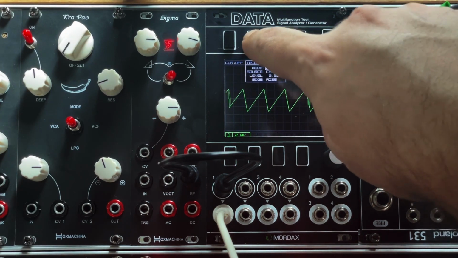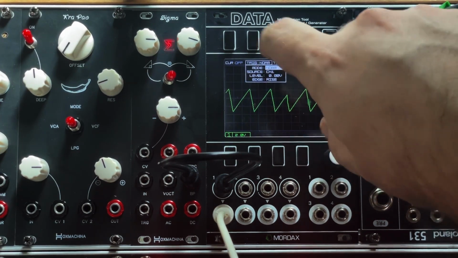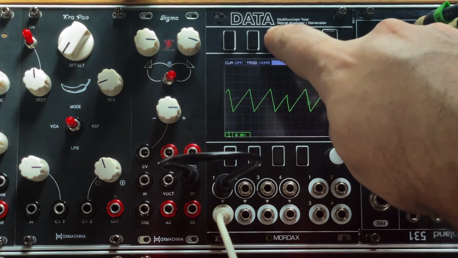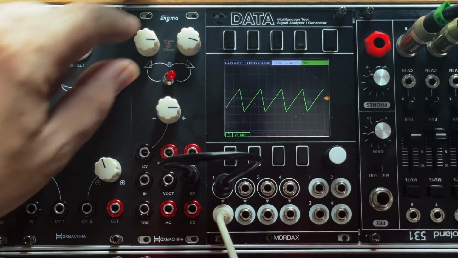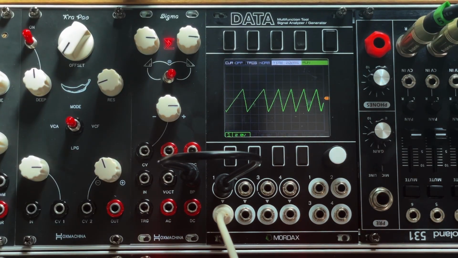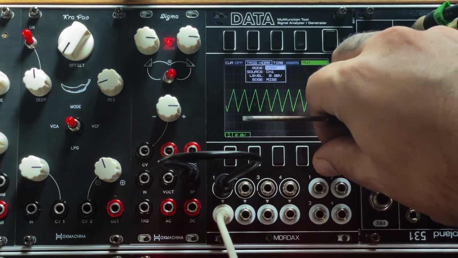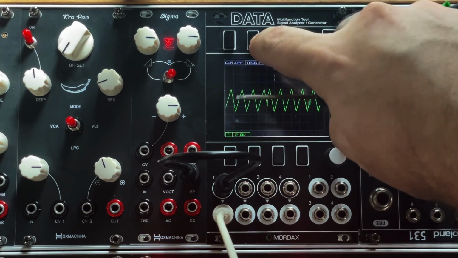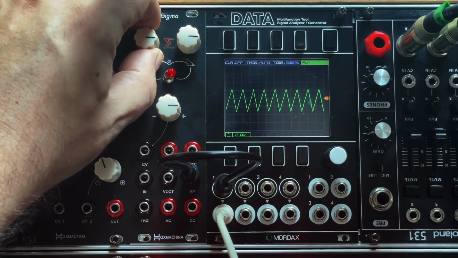So here you can see it's oscillating in bipolar mode. And you can see just with the rise and the fall of the ramp, you can define the kind of wave that you want. You can have saw waves, square waves, triangle waves. This can be an oscillator as well. I intend to use it mostly as a modulator for other oscillators, but it can perform quite well as an oscillator too.